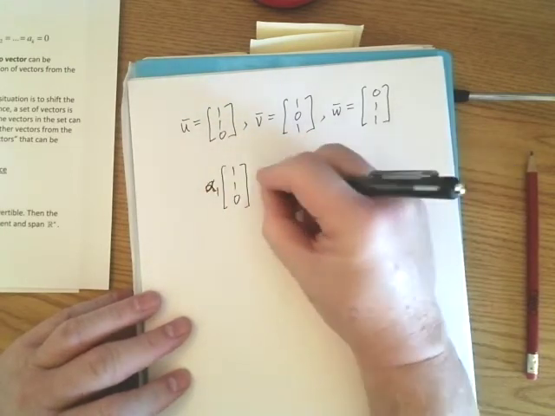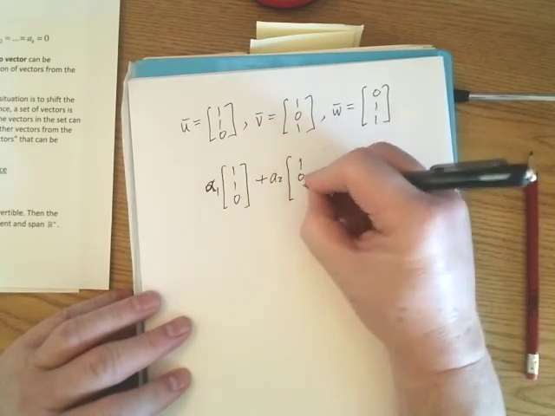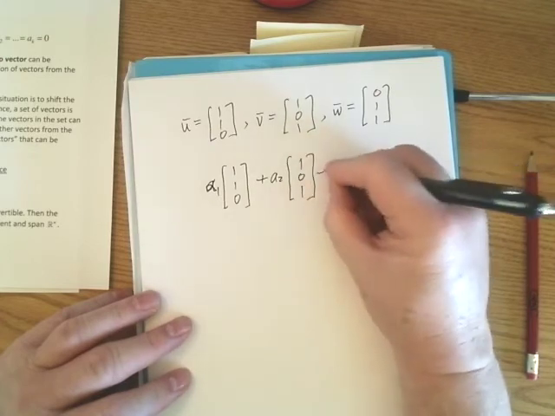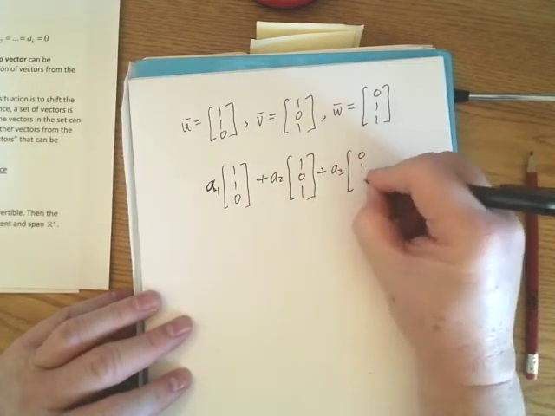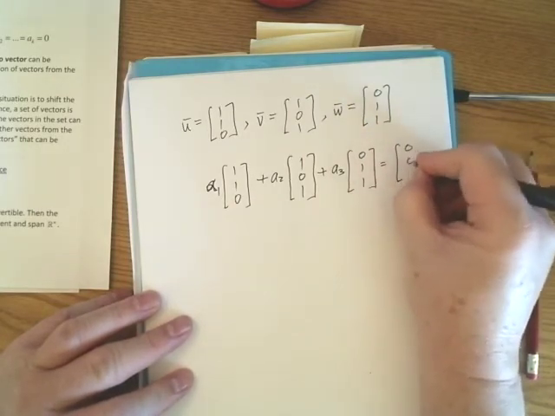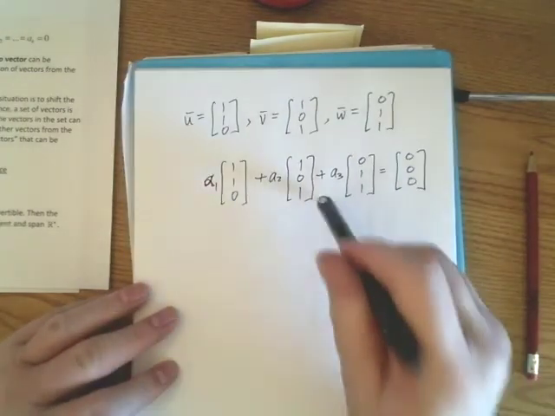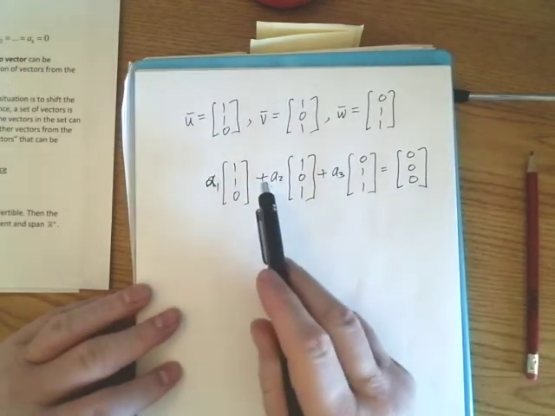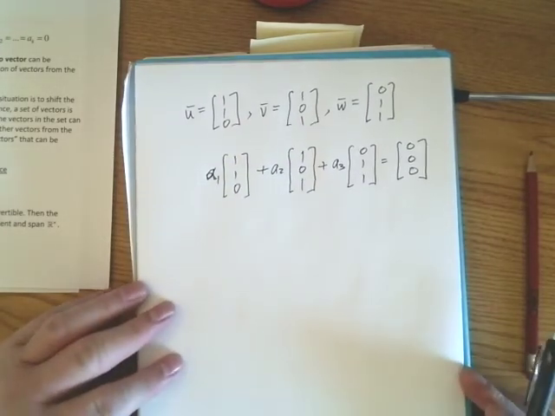I'll call it A1. Let's go A1 plus A2, I used alpha there at first, sorry about it, A3, and let's say I'm going to set this to 0. In order to be linearly independent, what would have to be true? The only solution to this would be 0 for A1, 0 for A2, 0 for A3, right?